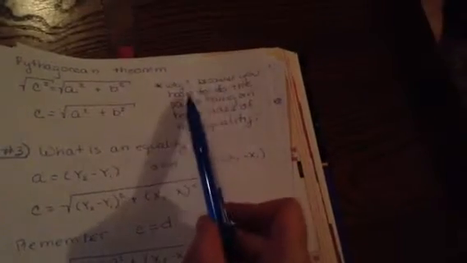Write down your answer. Okay, so by the Pythagorean theorem, we know that c squared equals a squared plus b squared. And then we can take the square root of both sides. Now, why can we do that? Remember, if you do something to one side of an equality, remember there's our equal sign, then you have to do the same thing to the other side of the equality.